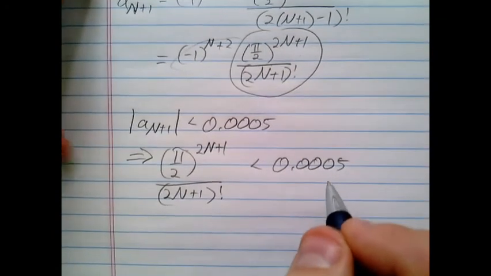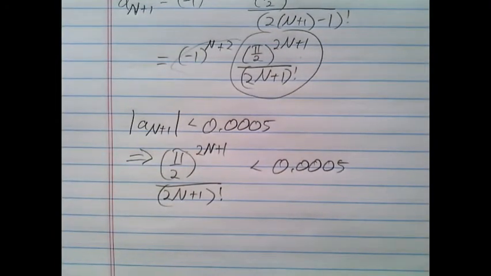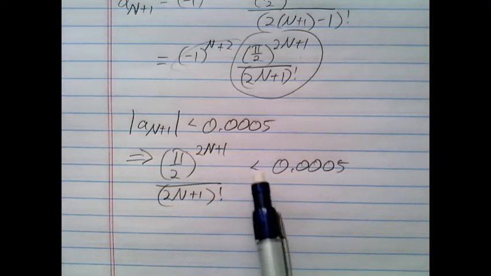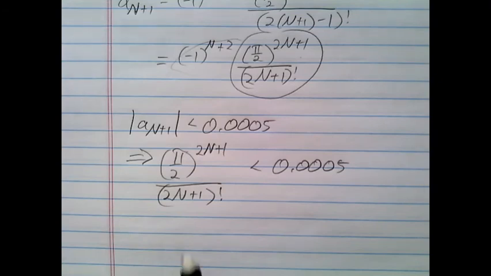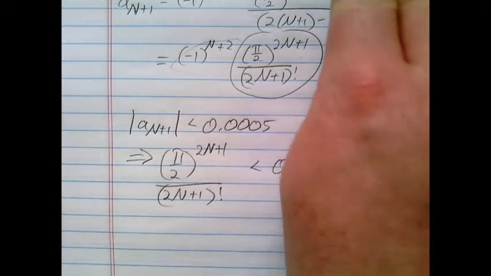Now, good news, bad news on this one. In the past, when we've set up these inequalities to try to figure out how many terms we needed, we were able to solve the inequality analytically. Basically, we rearranged stuff until n was by itself. That's kind of hard to do when you've got a factorial involved. But here's the nice thing about factorials. They grow super fast.